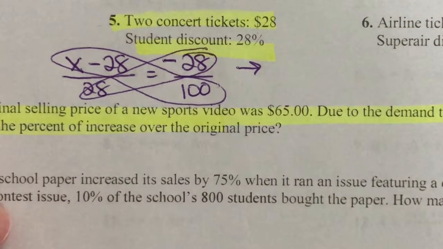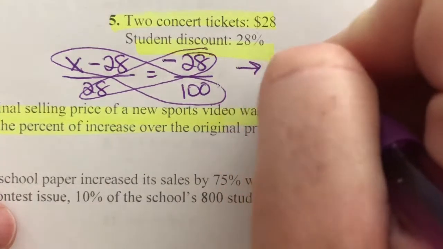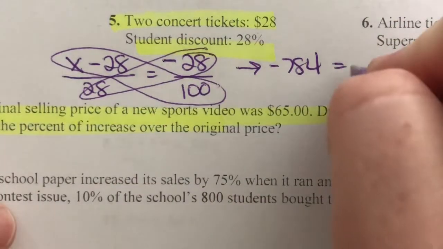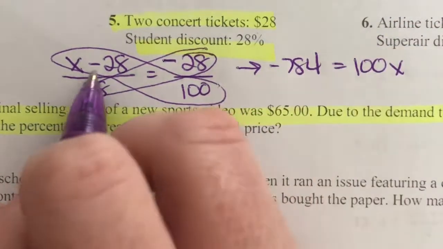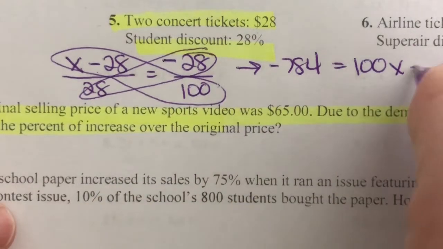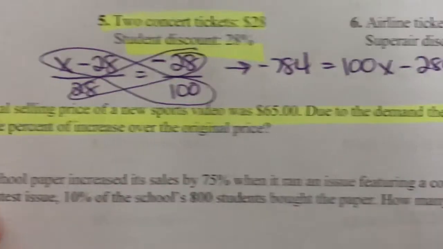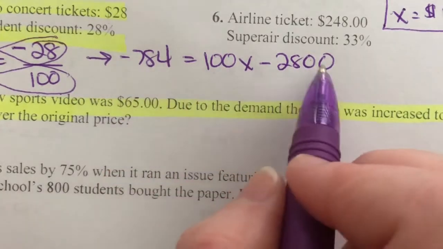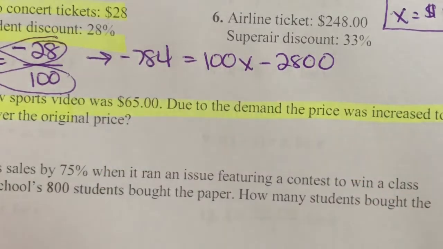All right, so 28 times negative 28 gives us negative 784 equals, and then 100 times x is 100x minus 28 times 100 is 2800. All right, so here's where we're at. Then I've got to add 2800 on both sides of my equal sign.